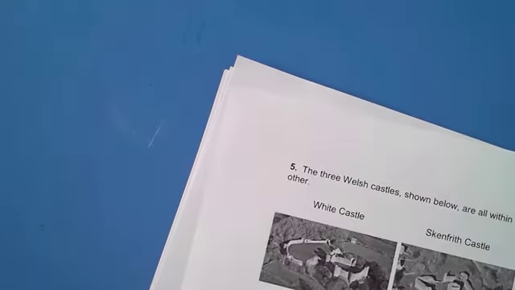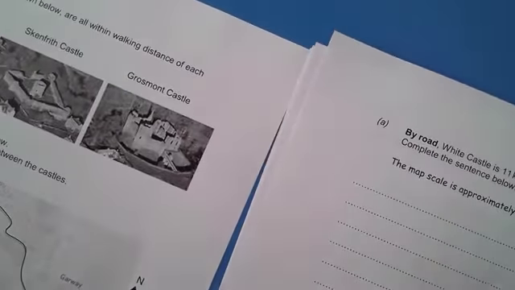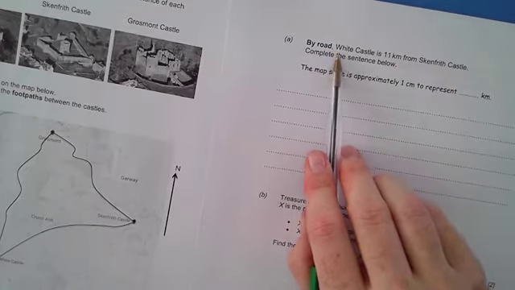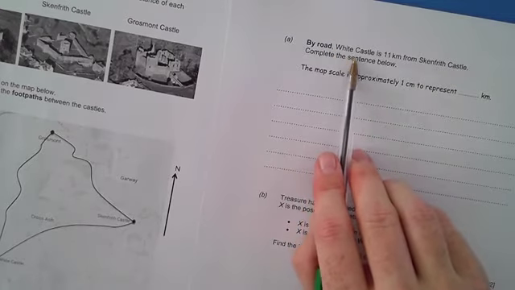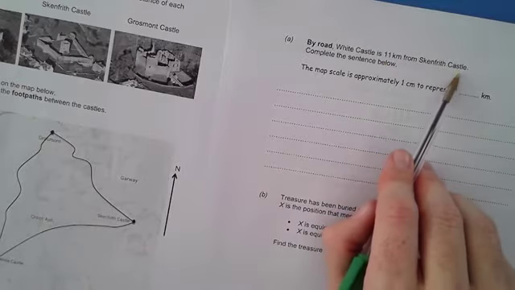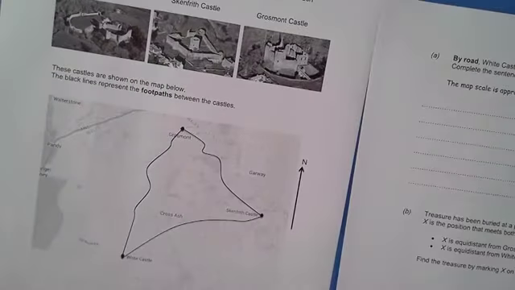Next question. Okay, I felt this was quite a fussy question. So it was over a 2-page spread. Try and move the camera a bit. So it says, by road, and they put that in bold, so it must be important. By road, White Castle is 11 kilometres from, I can't even say that word, Castle. Okay, so find them where they are on the map.